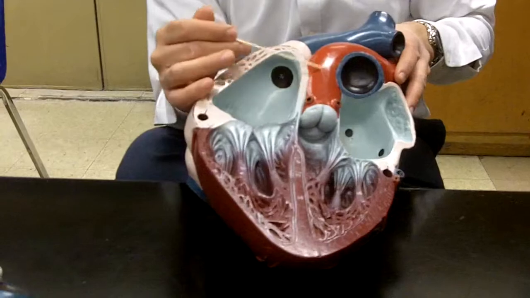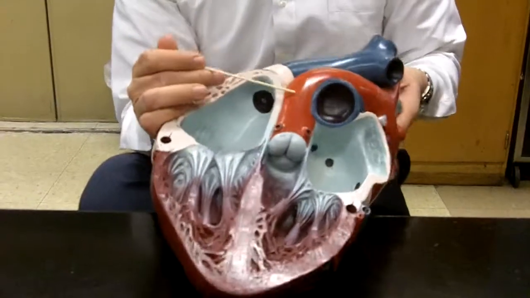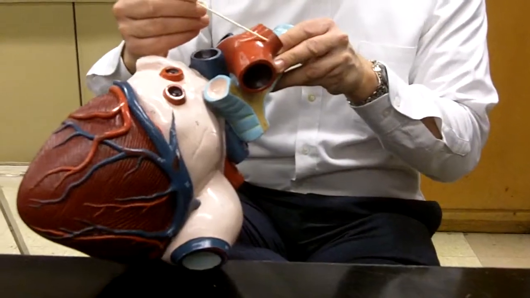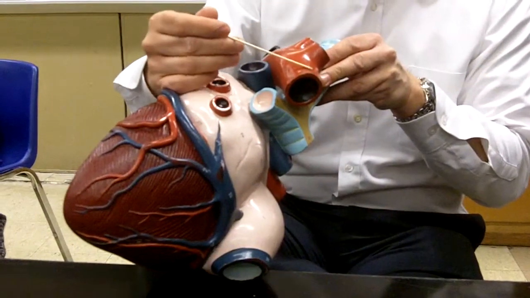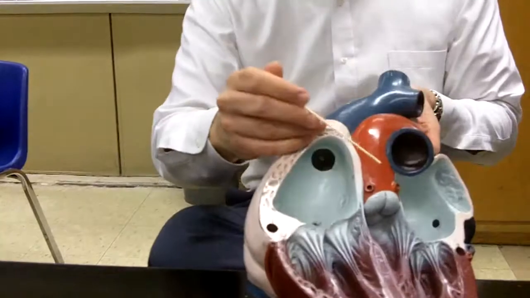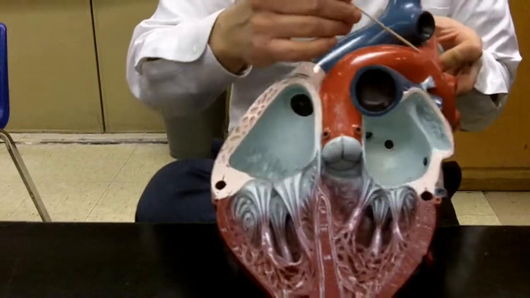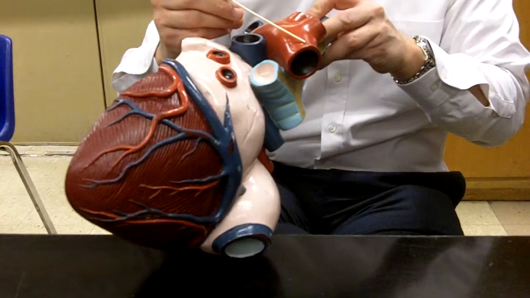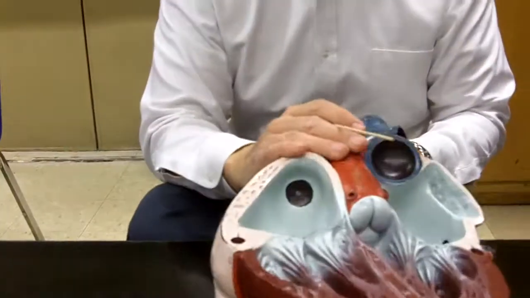This part of the aorta is called the ascending aorta. This is called the arch of the aorta. And once you get past this vessel right here, it's now called the descending aorta. So again, ascending aorta, arch of the aorta, and now descending aorta. From the descending aorta, it then goes to your systemic arteries.